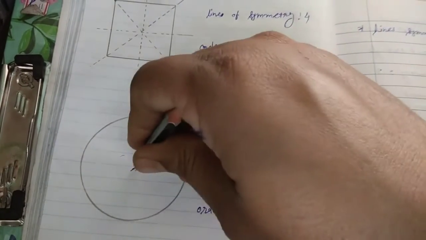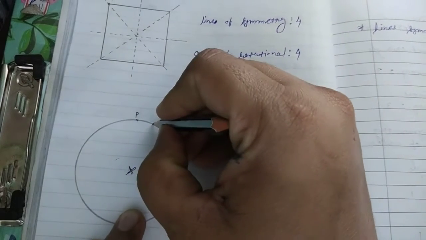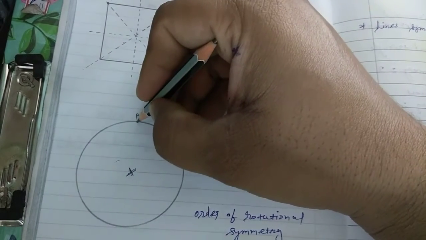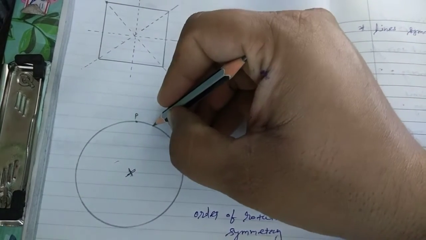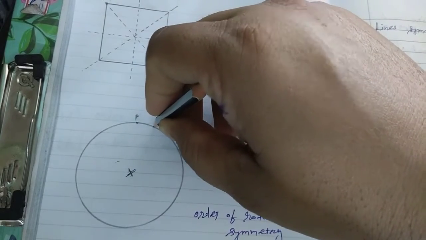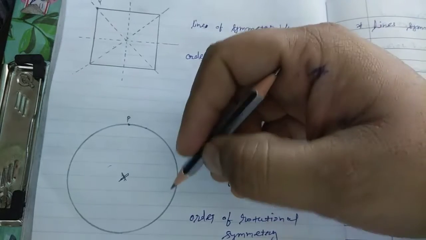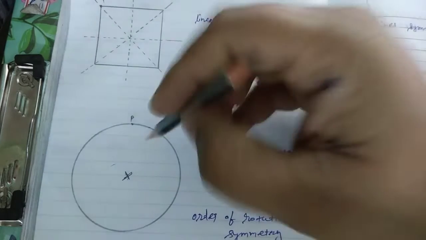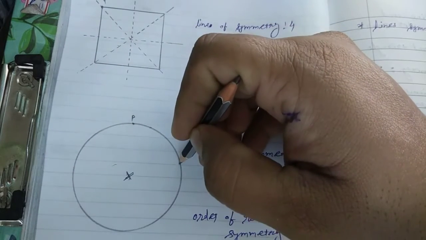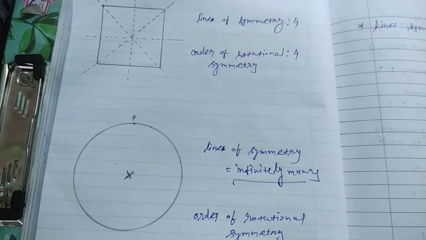Now we have to rotate this circle. If I take this point P and rotate it in such a way that this point P comes here, we get exactly the same circle shape. If we rotate this way, we get the same shape. Again this way, we get the same shape.